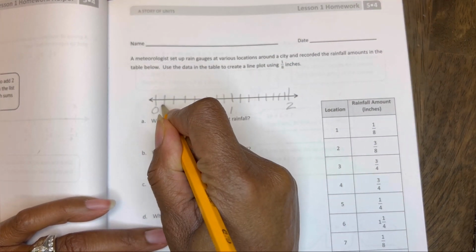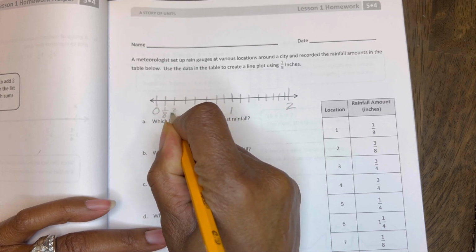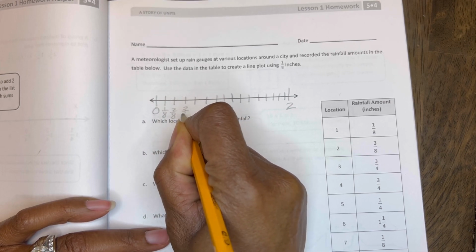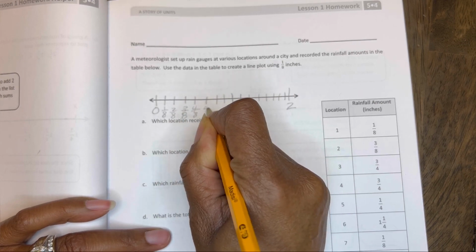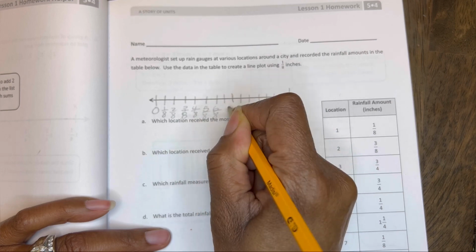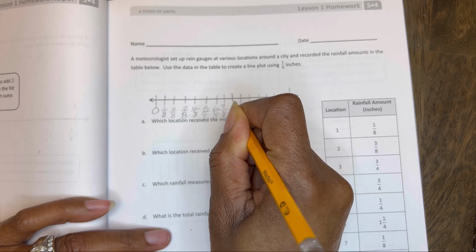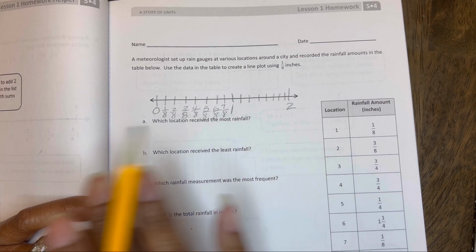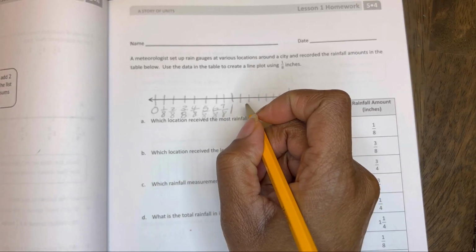So you can do, okay, this will be 1/8, 2/8, 3/8, 4/8, 5/8, 6/8, 7/8, and of course this is 8/8 or 1 whole. So you could keep going. Let's see, yeah, we probably do need to keep going.